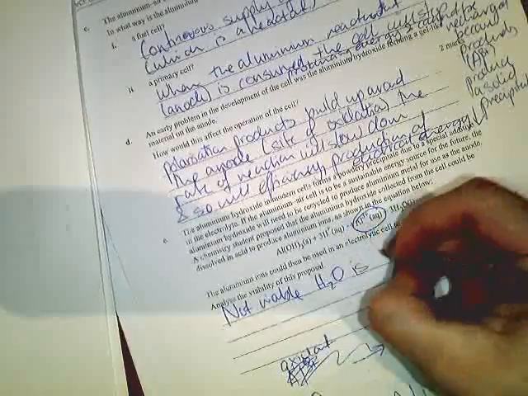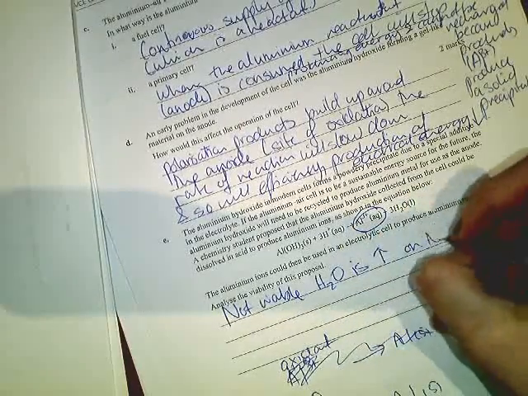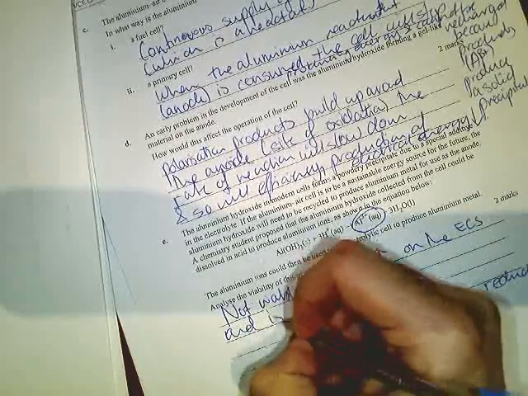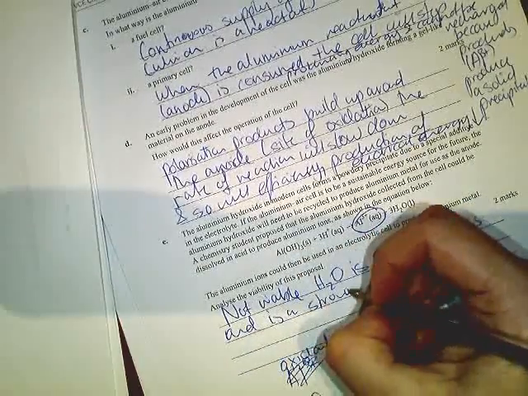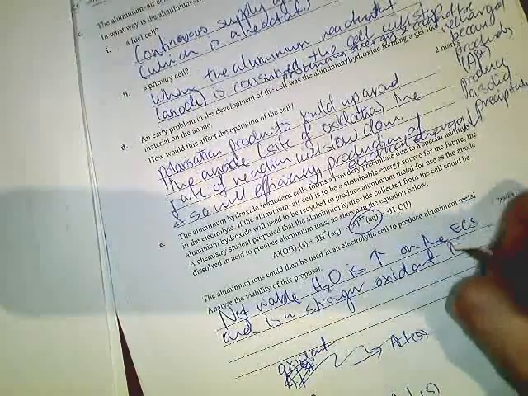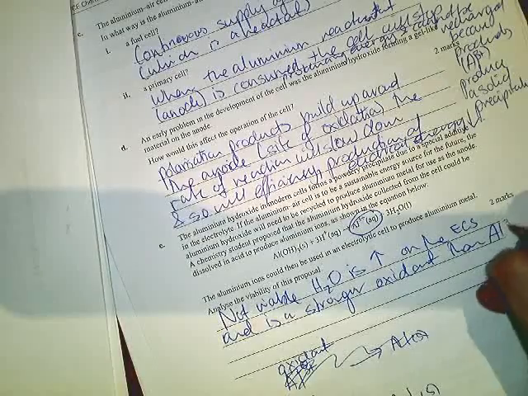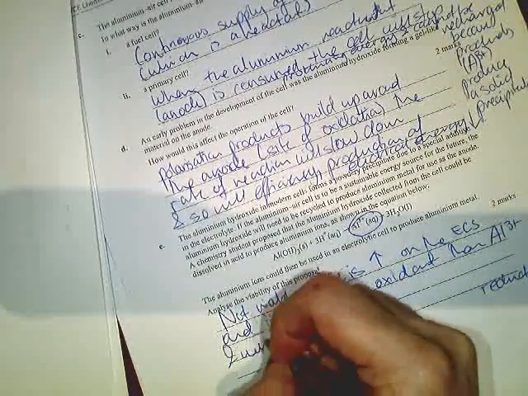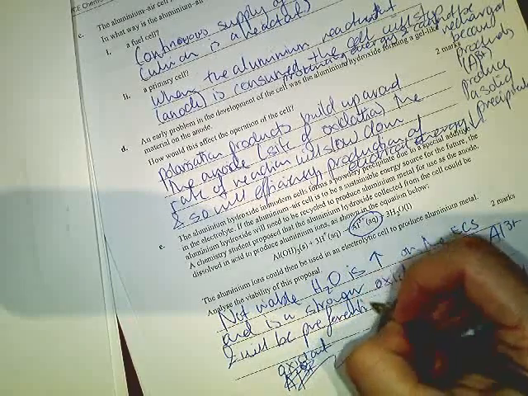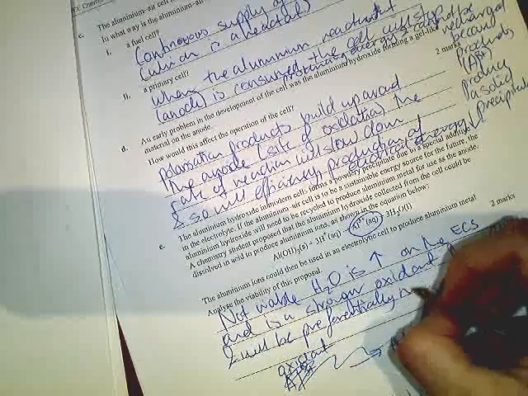H2O is higher on the electrochemical series and is a stronger oxidant than Al3+, and will be preferentially reduced.